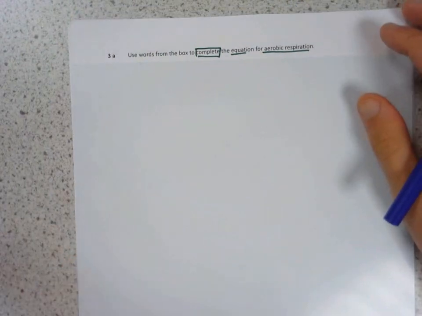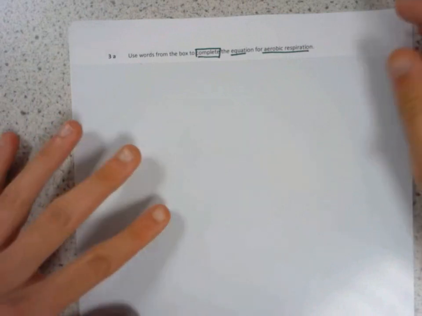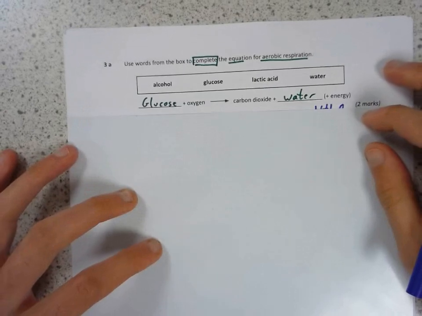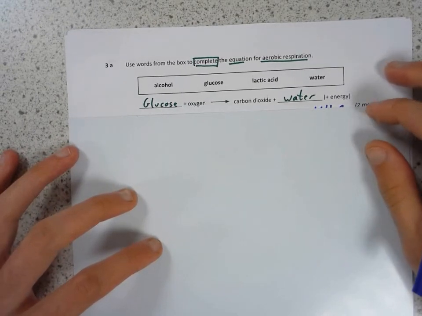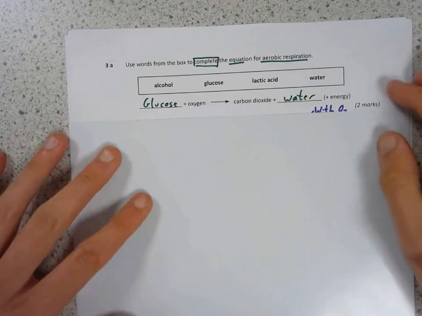Okay, let's have a look. 3A. Use the box to complete the equation for aerobic respiration. Remember, we see that word aerobic, we're thinking with oxygen. So we've got alcohol, glucose, lactic acid, or water that we could put in our box here. So our word equation is glucose plus oxygen produces carbon dioxide plus water and also releases energy in brackets. 1 mark for each of those.